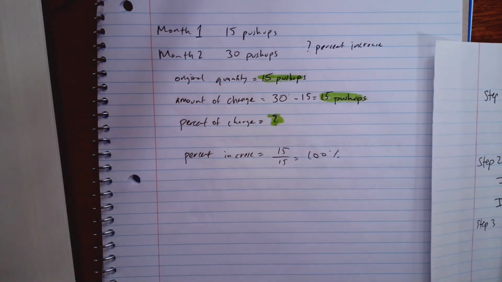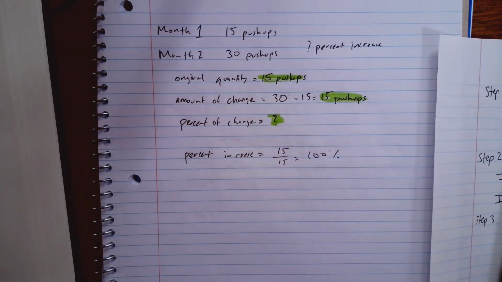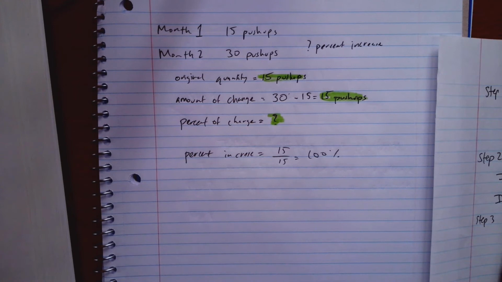Bang. And does that answer make sense? Exactly. Perfect.